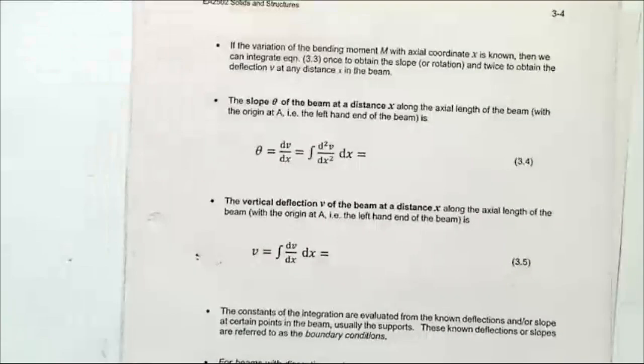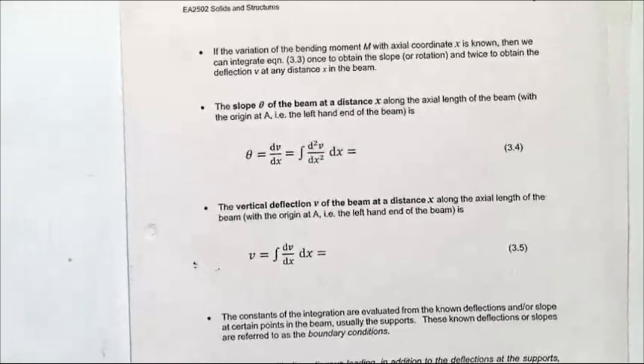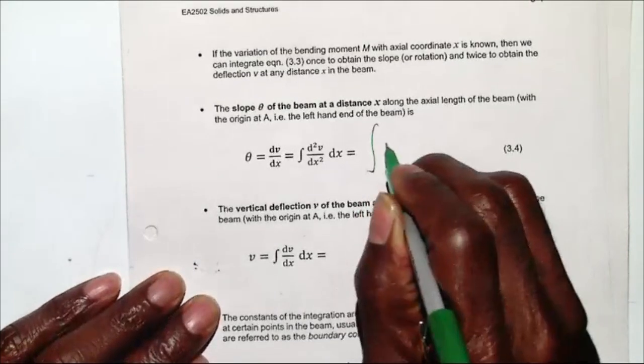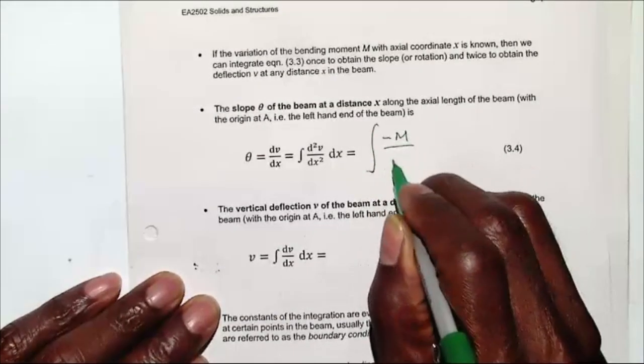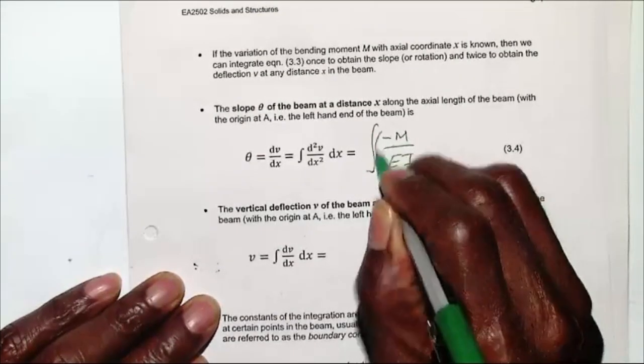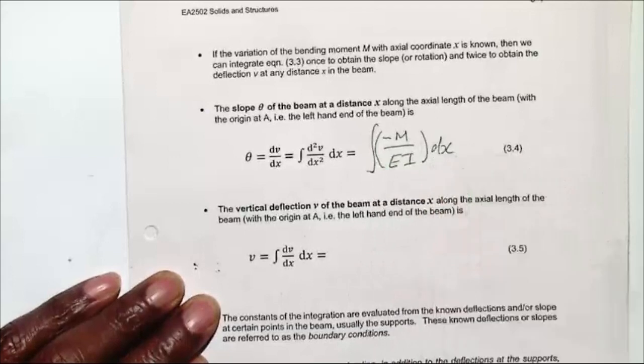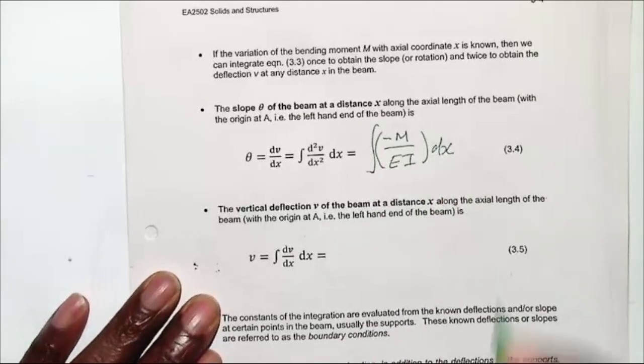So let's see how we do that. We're going to do the double integration. We do the first one. I will integrate that, and I will have the integral of minus M all over EI dx, plus what?